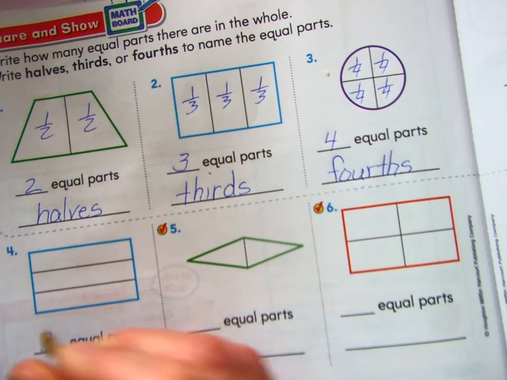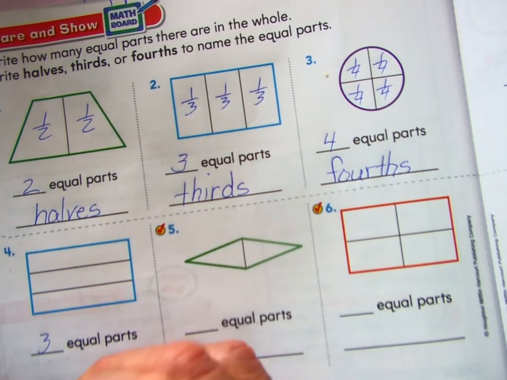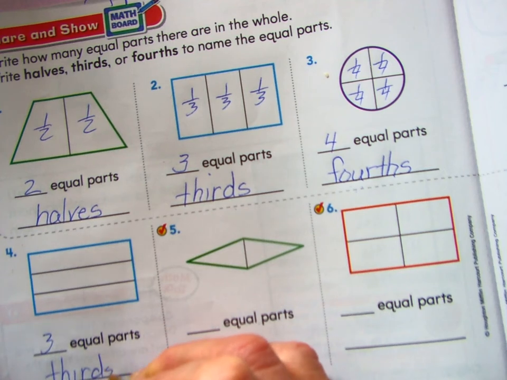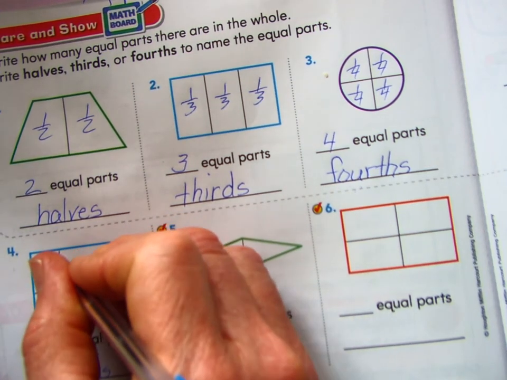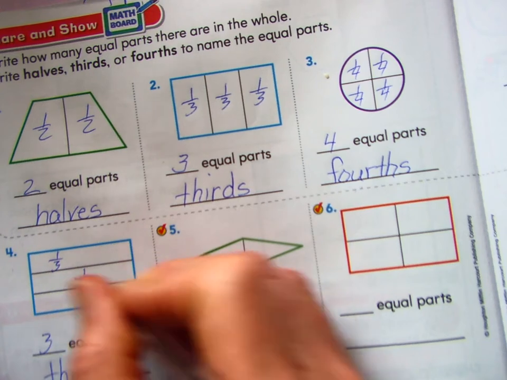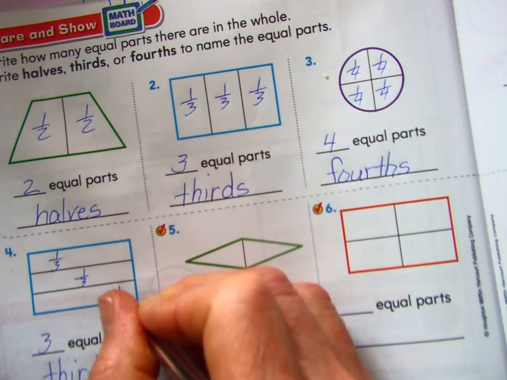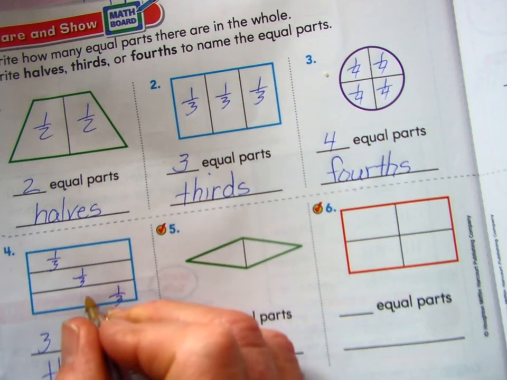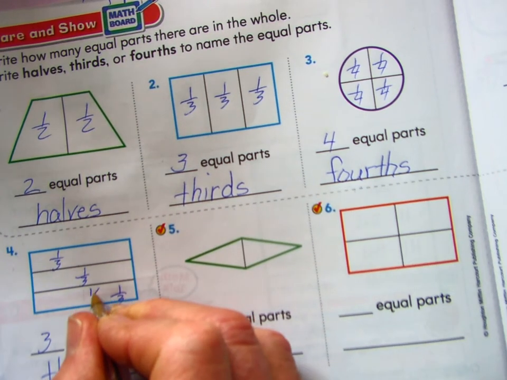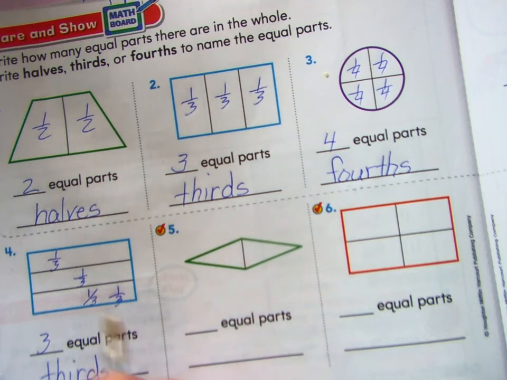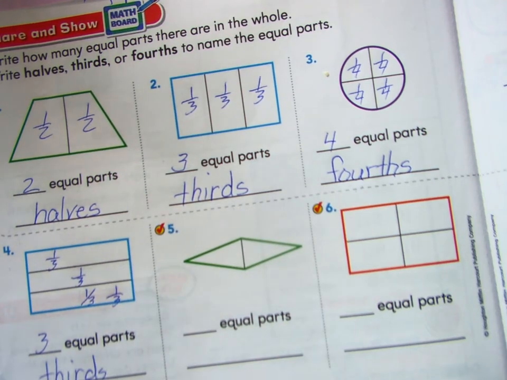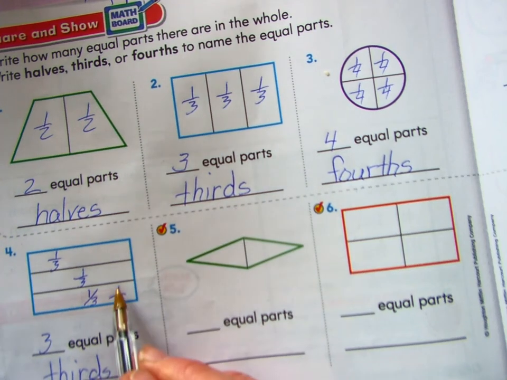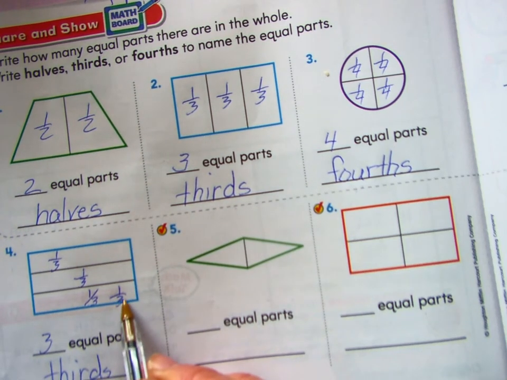Okay, how many equal parts? That's easy. 3. If there's 3 equal parts, what is it? Thirds. Tercios. And how do we write it? 1/3. Now, sometimes when they write a fraction, they write a 1, and they write a line, they write the 3 underneath. I've seen it written like this with a 1 and the line slanted and a 3 underneath. Sometimes people write it like that. Same thing, 1/3. What this means is you take one whole and you divide it into 3 parts.